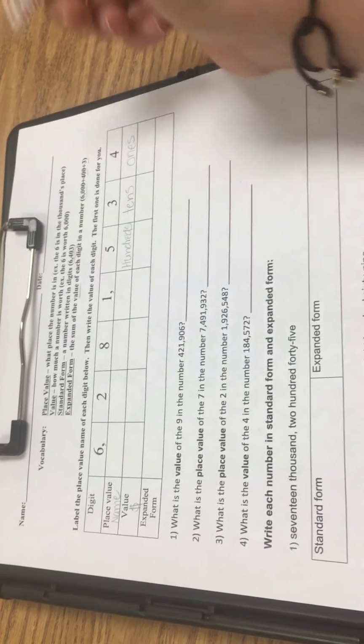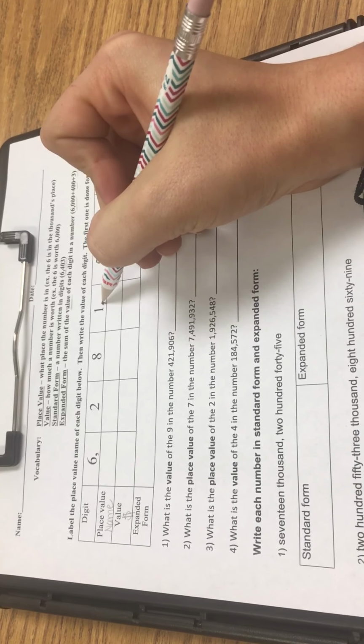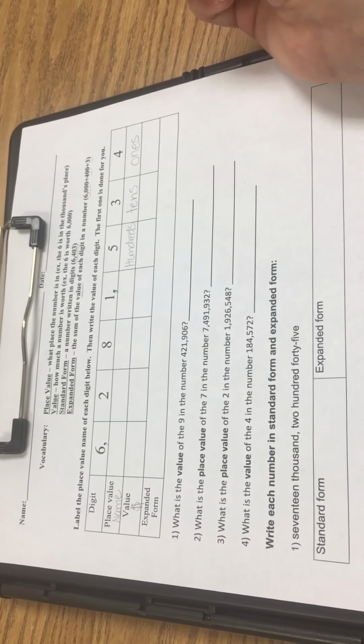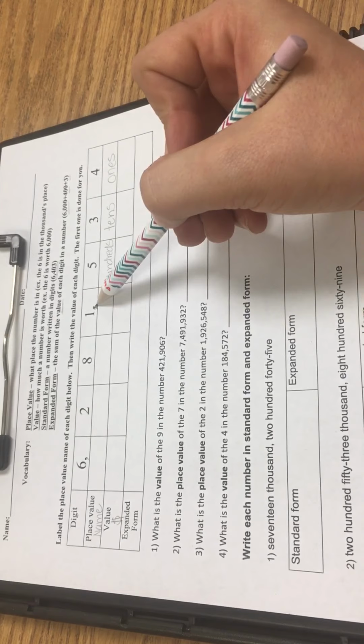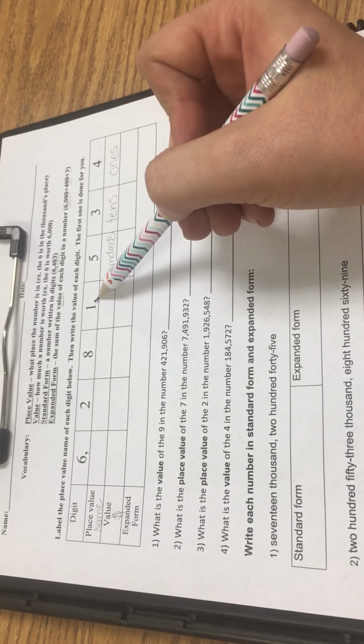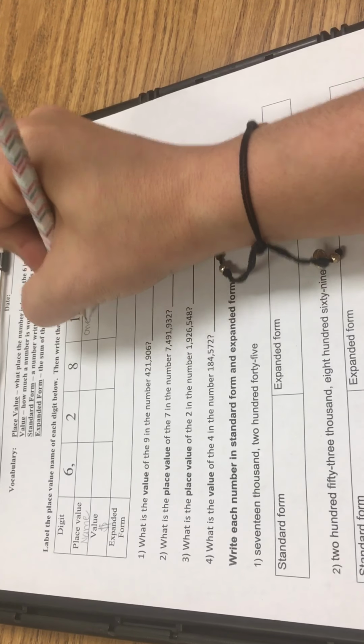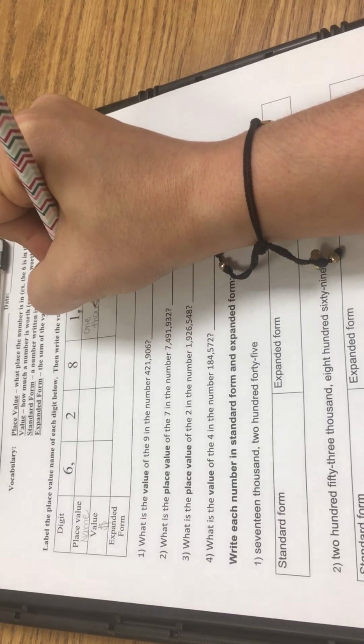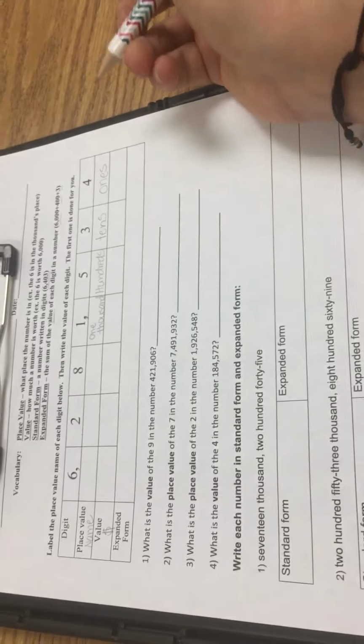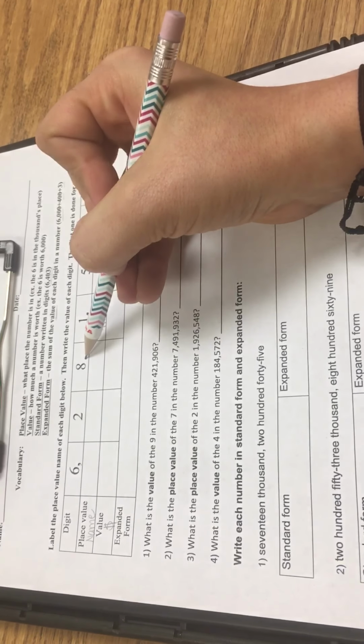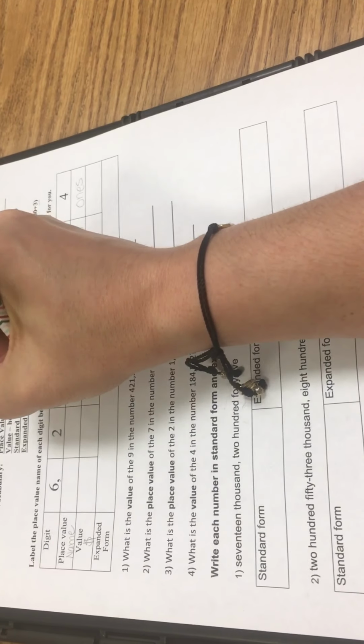And remember that this comma tells me that I am moving to a new family. So the next family is my thousands family. So the 1 is now 1,000. The 8 would be in the 10,000s.